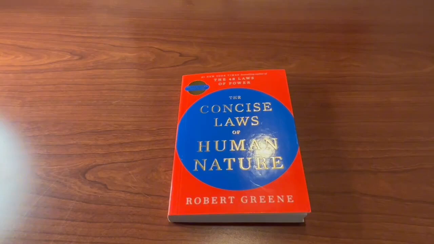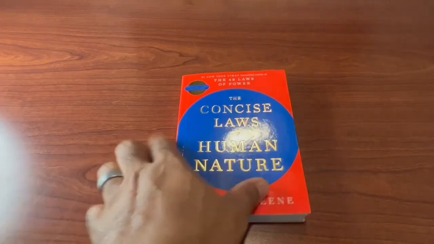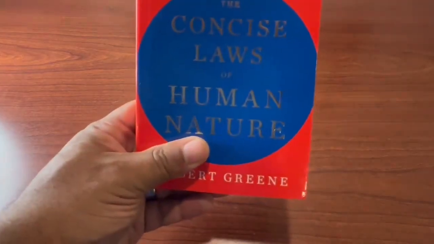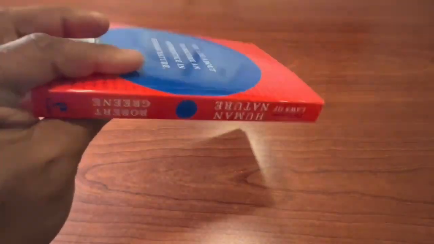I have listened to the audio version of this book, the 600 page one, but I have the concise version in print. So this is a great book. You should really check this book out if you want to understand psychology and human behavior. Check it out. Great book. I love this book.